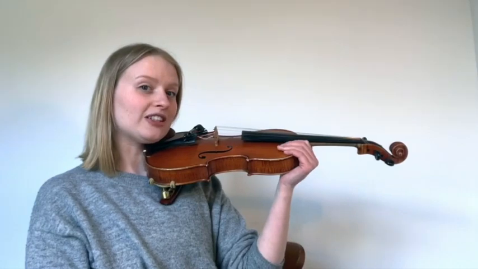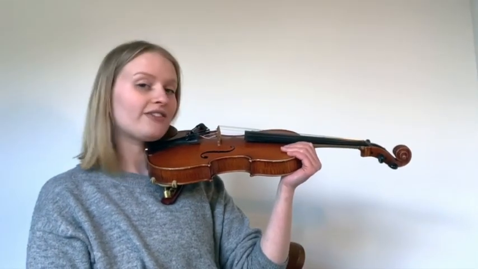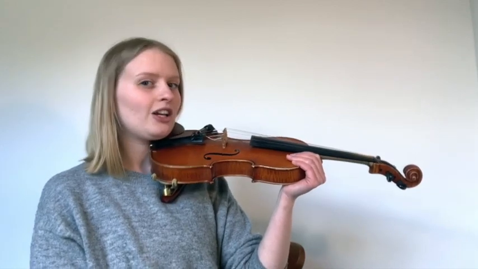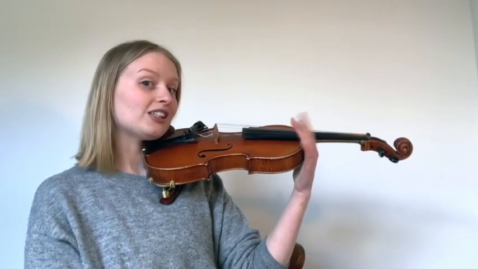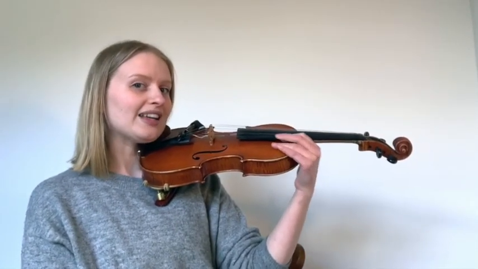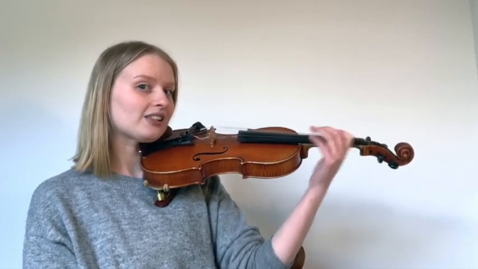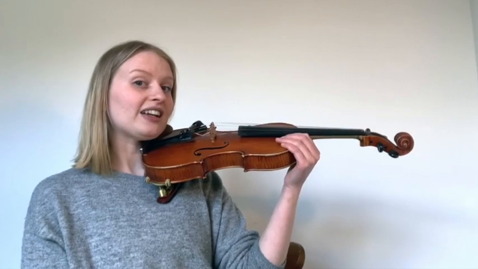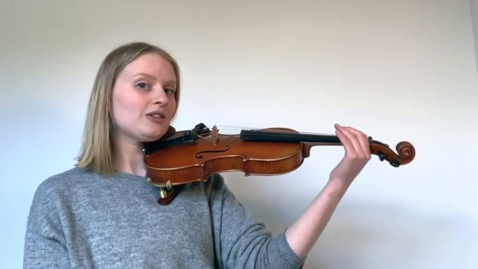Okay, so now we're going to try a new hold for our left hand. So far we've been holding the fiddle here, which is great for getting started, and you can always go back to this when you're practicing your plucking. But when we want to start using these fingers to change the note, our hand needs to be further down towards the pegs.